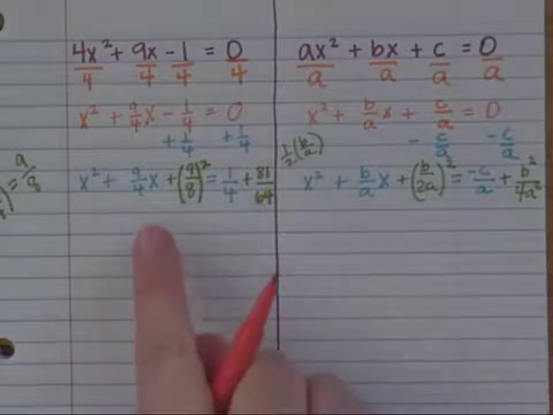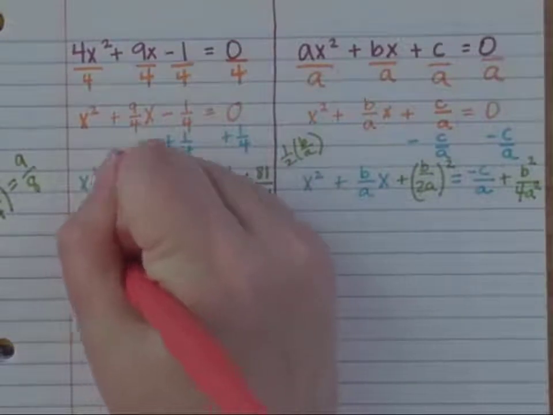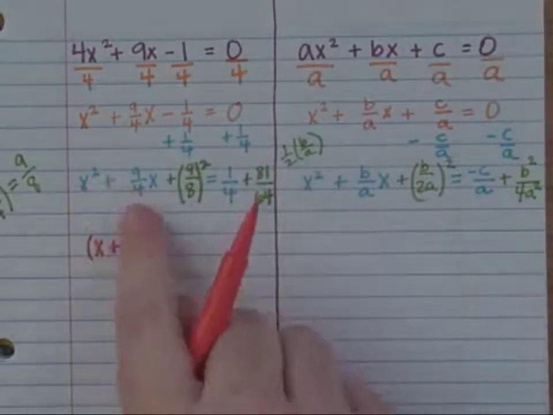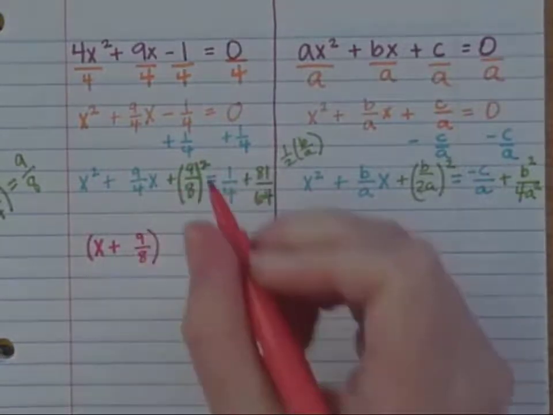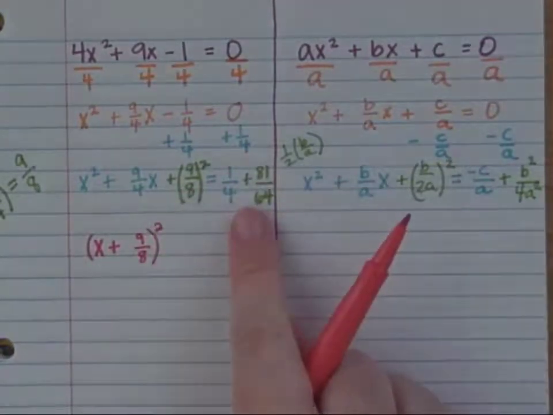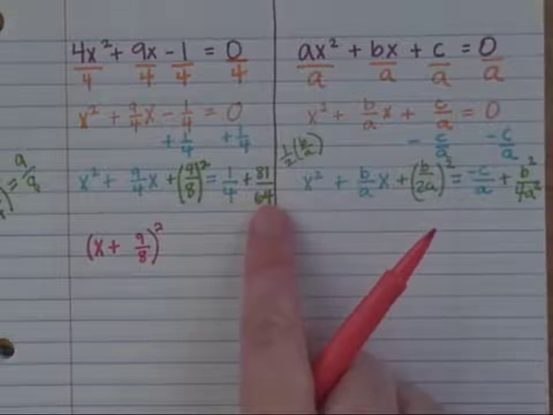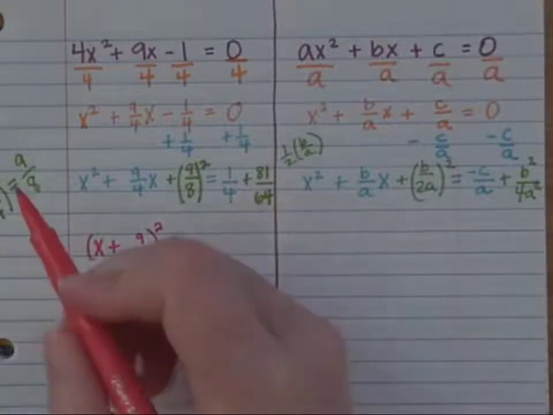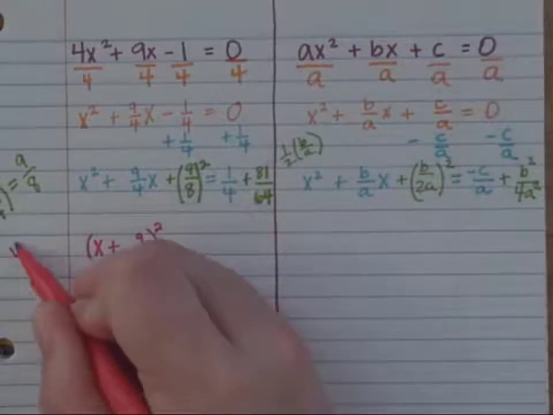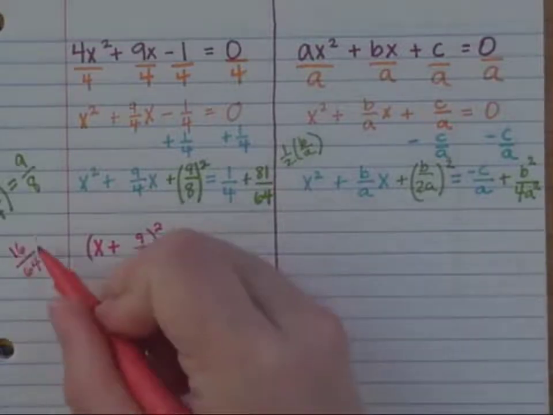Because the first thing we're going to do is we're going to factor over here. So when we factor, we get x plus, remember half of 9/4 was 9/8. We're going to simplify over here. 1/4, if I'm going to make it out of 64, because when we're adding fractions, you have to have a common denominator. 1/4 is 16/64.